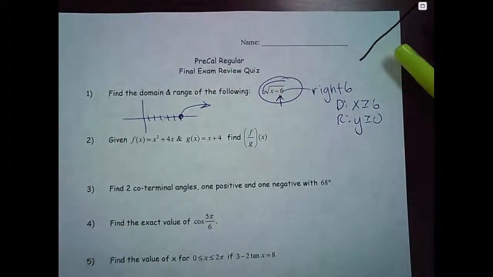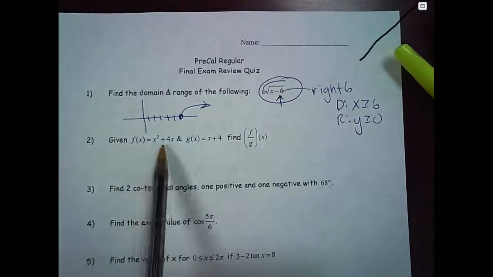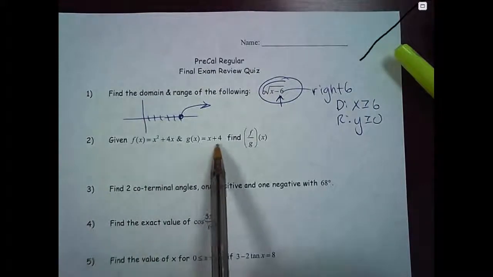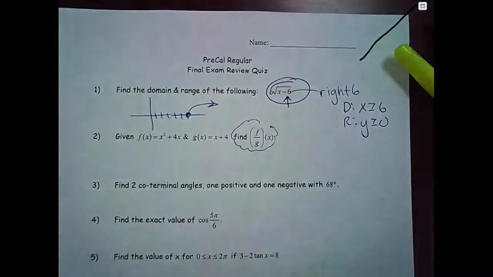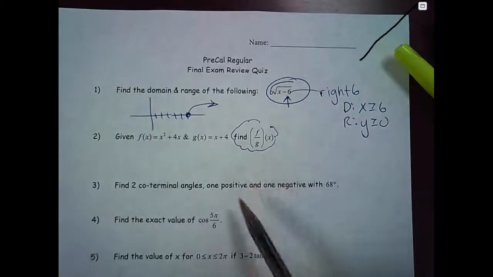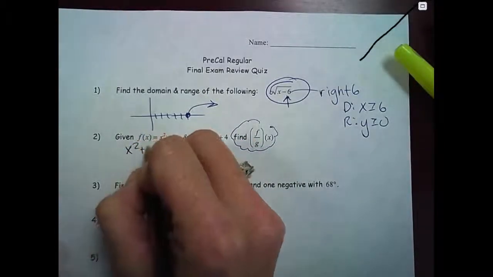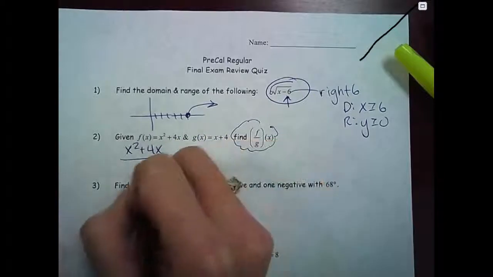Number 2. Given this function f of x is x squared plus 4x, and that g of x is x plus 4. We did a little bit of this, but what operation does this actually mean? Divide. Excellent. You want f divided by g. So I want x squared plus 4x divided by x plus 4.